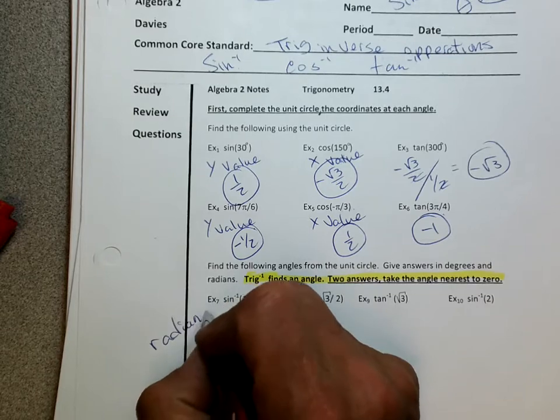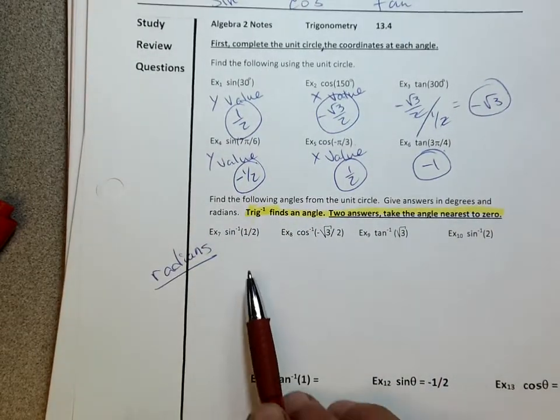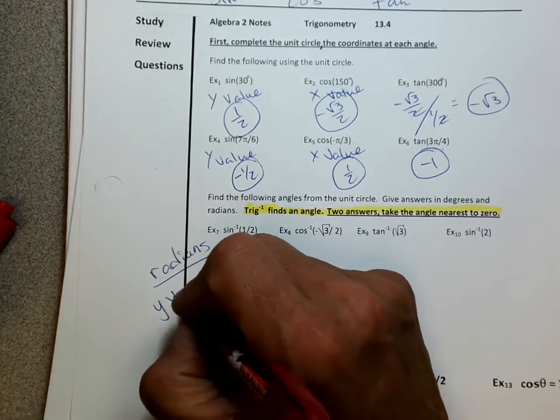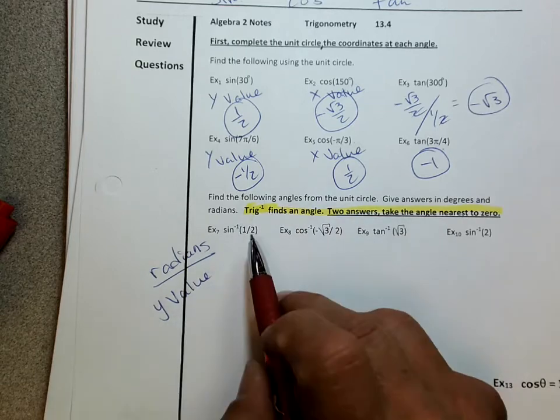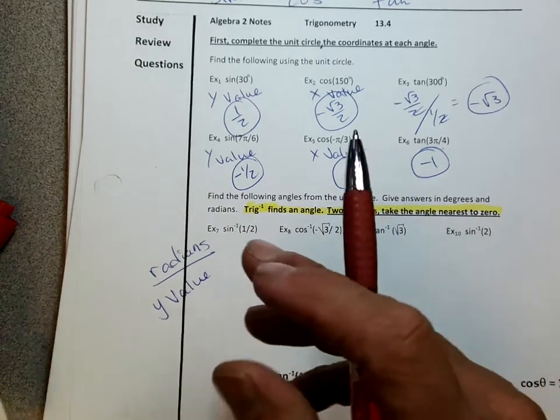Radians. Okay? Let's find the answer in terms of radians because radians are better. So for 1/2, I'm looking for a y value of 1/2. That's what I want to do. So I'm going to look at my unit circle.